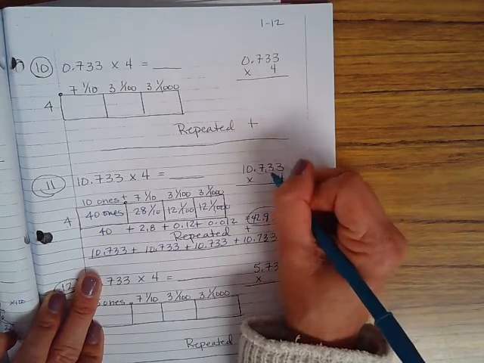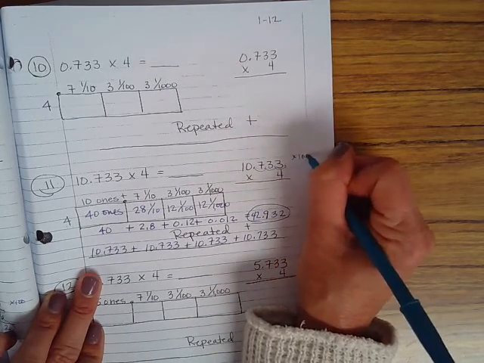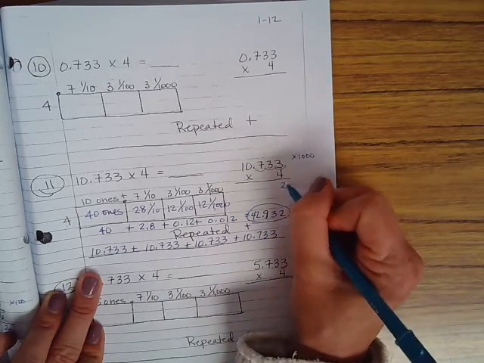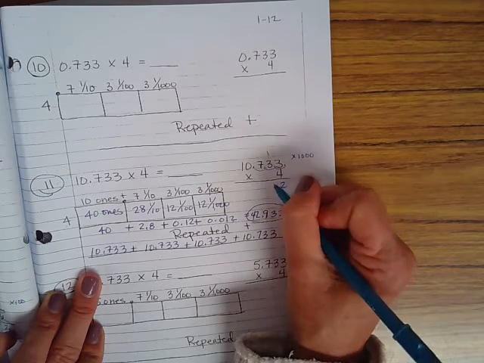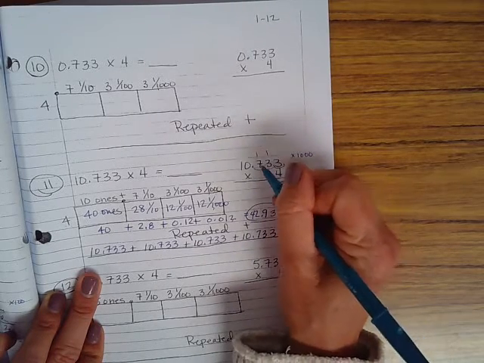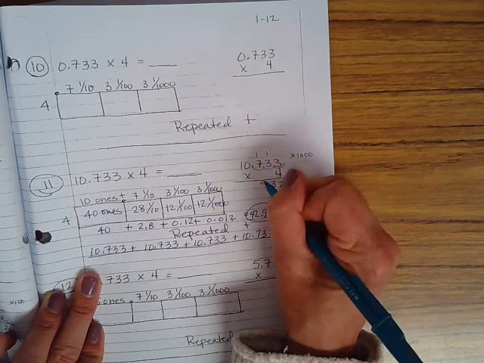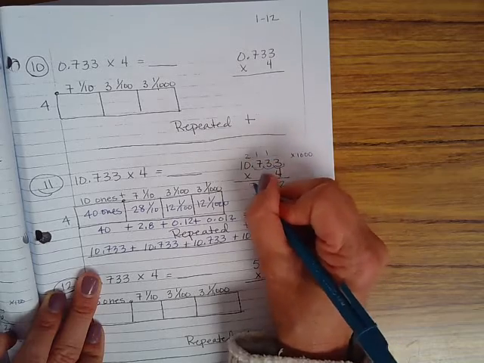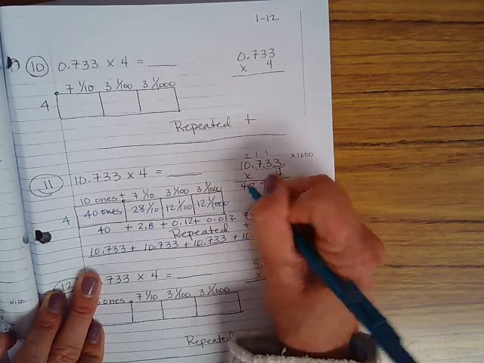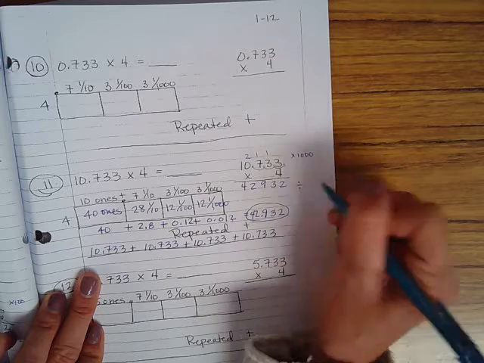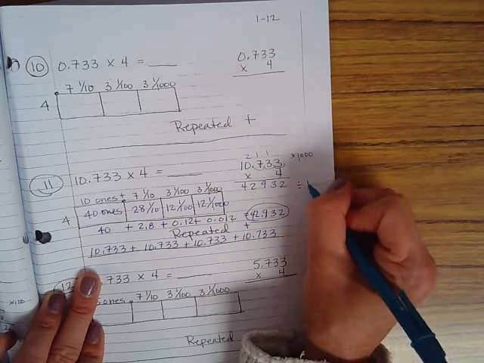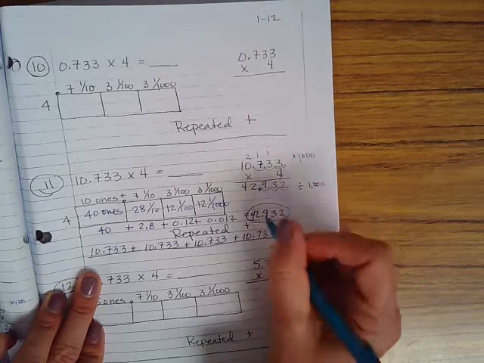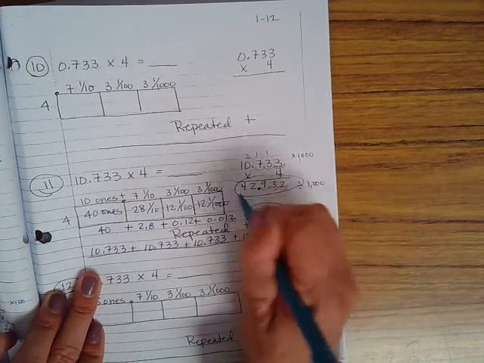Standard algorithm, 1, 2, 3. So now I multiplied by 1,000 to get rid of that decimal. 3 times 4 is 12. 4 times 3 is 12, 13. 4 times 7 is 28, plus 1 is 29. 4 times 0 is 0 plus 2. 4 times 1 is 4. Now if I multiplied by 1,000, now I need to divide by that 1,000 and put that decimal back. 42.932. We got it.